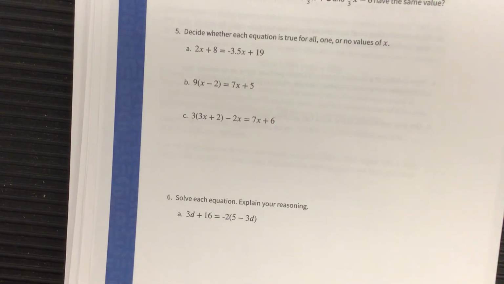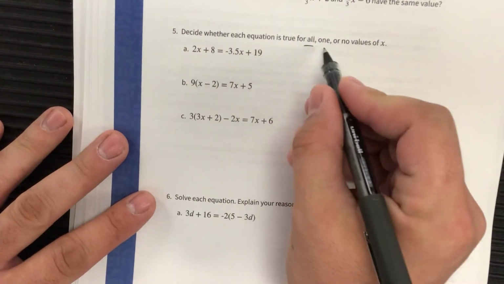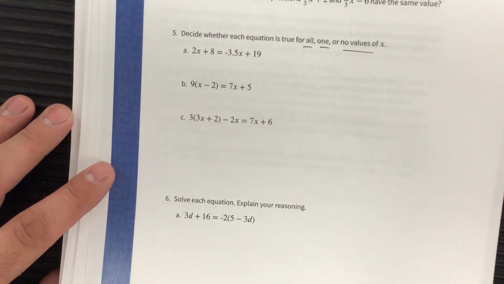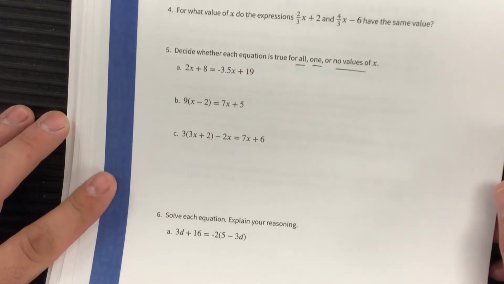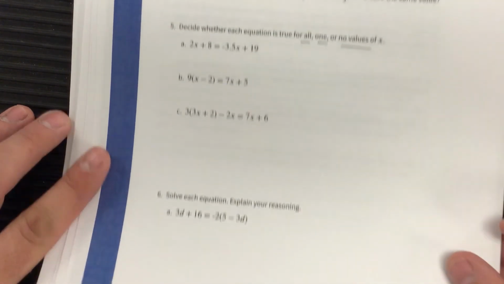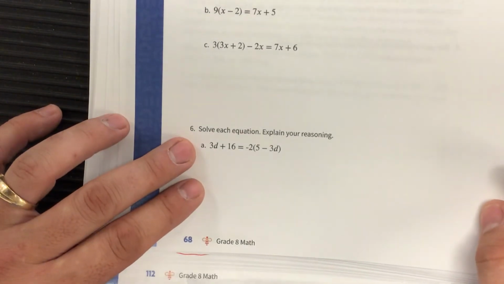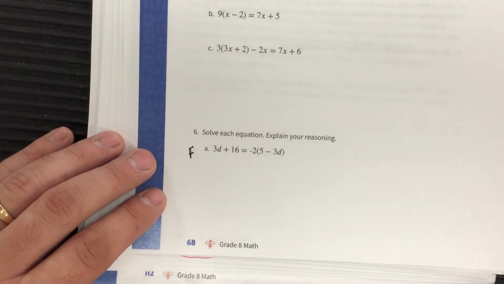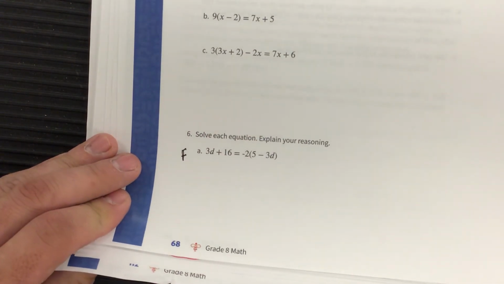Nope, sorry. Do not have to solve that. You're just writing all, one, or no values. This time I will not have you solve it. You can just write all, 1, or no. Question 6, A, B, C there. These ones you are solving. A is the only one that has a fraction. The other two come out nice. B and C come out nice. How would you explain this? Just show it. Show your steps.